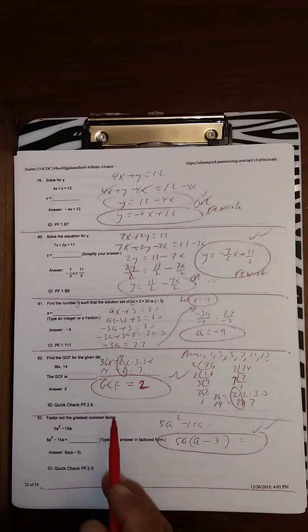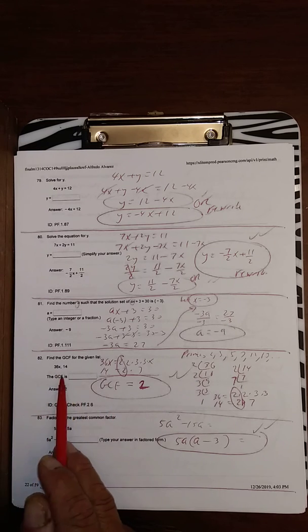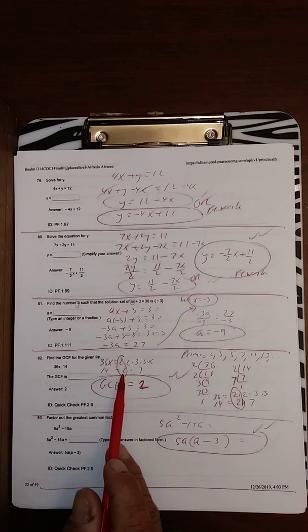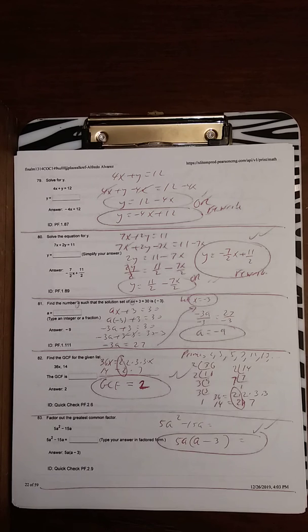And the greatest common factor from these numbers here. So 36x is 2, 2, 3, 3, x. 14 is 2, 7. What do they have in common? The 2 and 2. That's it. That's the greatest common factor. 5a squared minus 15a. What can we take out? Well, I say 5a because 5a times a is 5a squared. 5 times that is negative 15a.